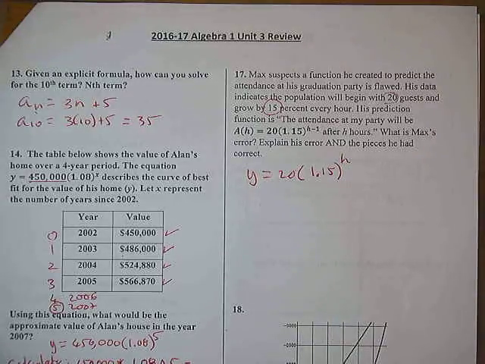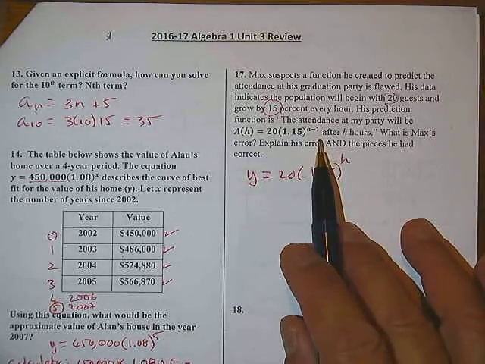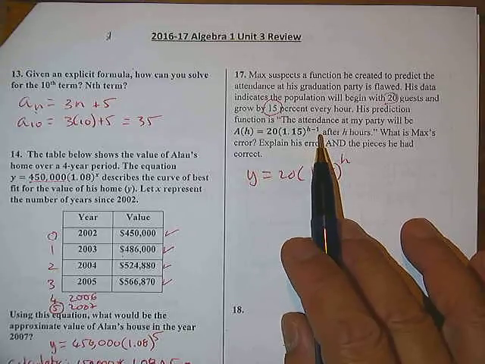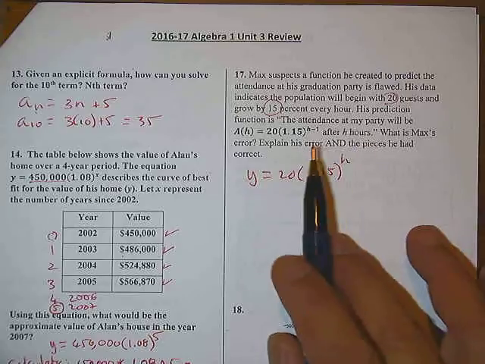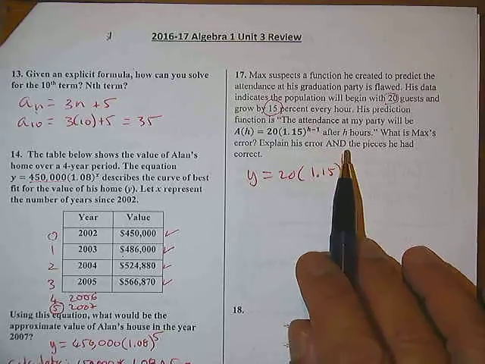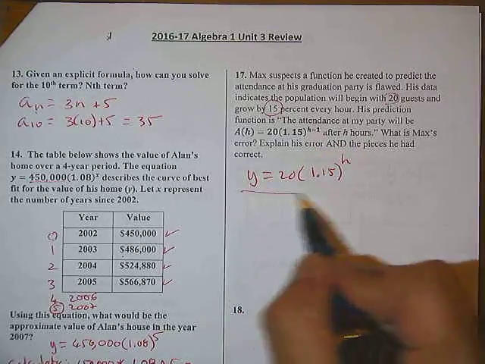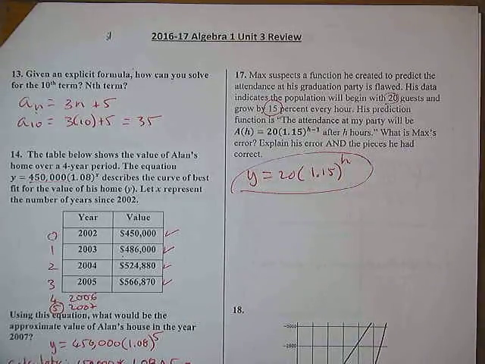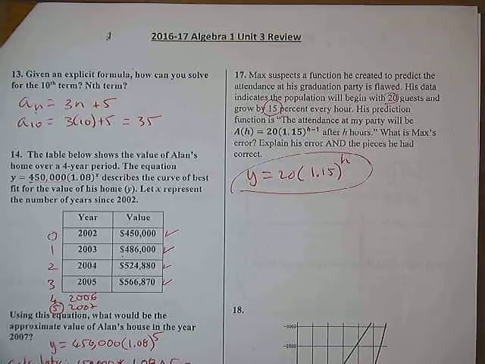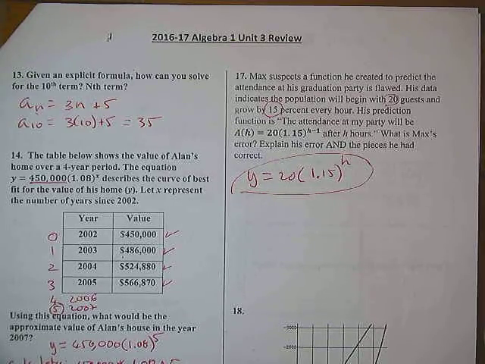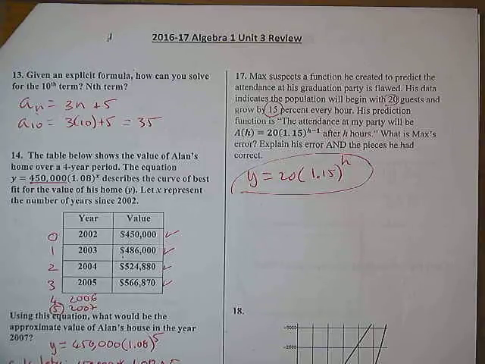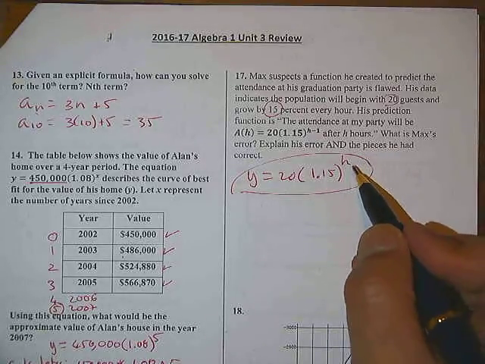All right, number 17. Max suspects the function he created to predict the attendance of his graduation party is flawed. His data indicates the population begins with 20 guests and grows by 15% per hour. His prediction function is going to be this. After h hours, what's Max's error? Well, I think it's just y is equal to 20 times 1.15, that's 15%, and then it's to the h hour.